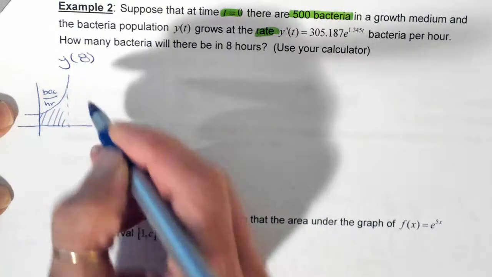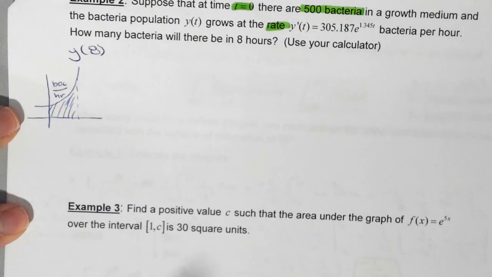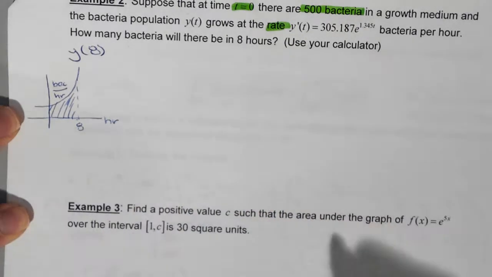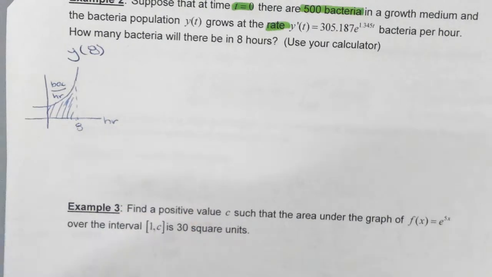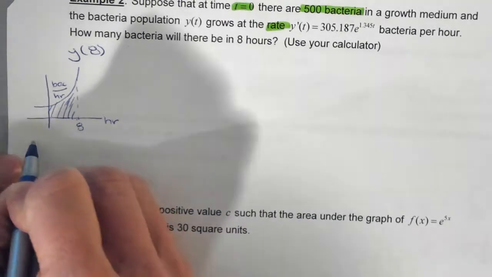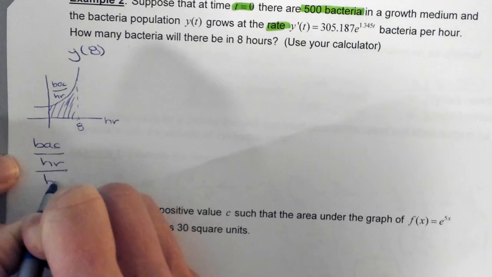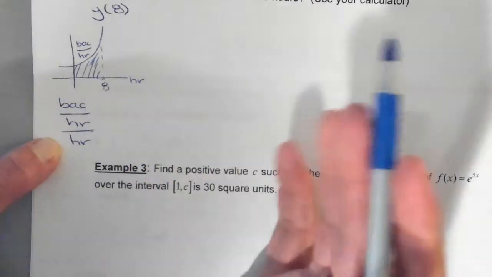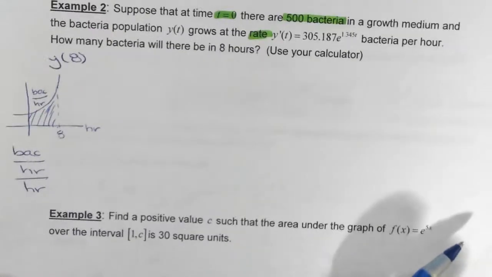I'm just showing you so that you can understand what's happening. If you don't care, you can just pretend. Okay? And this would be at 8 hours, so this is hours. So if you have bacteria per hour, the hours cancel out. Does everyone see what I'm saying? Because if you have bacteria per hour, this is a complex fraction. So when you integrate, it's going to give you the number of bacteria. Does this make sense? Okay, I just wanted to show you why this is happening.